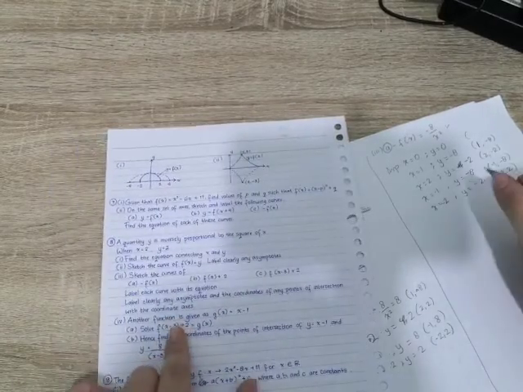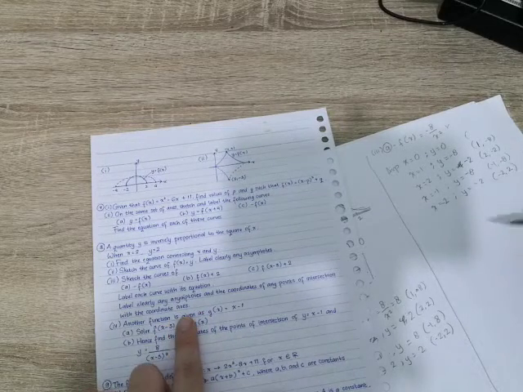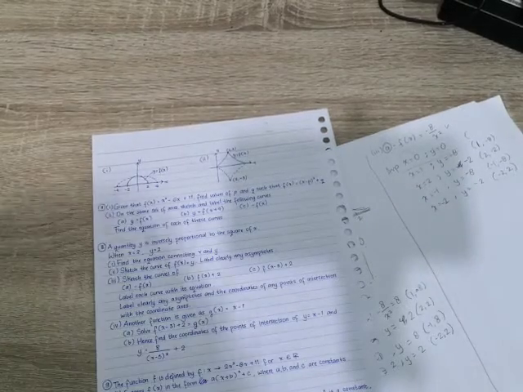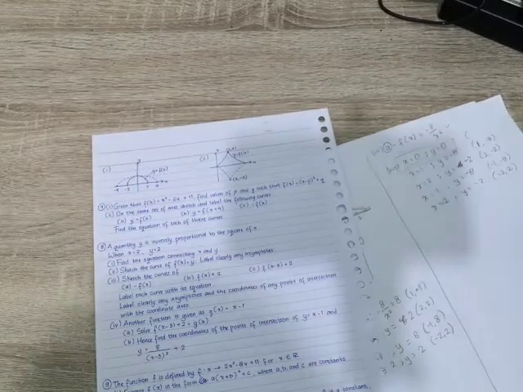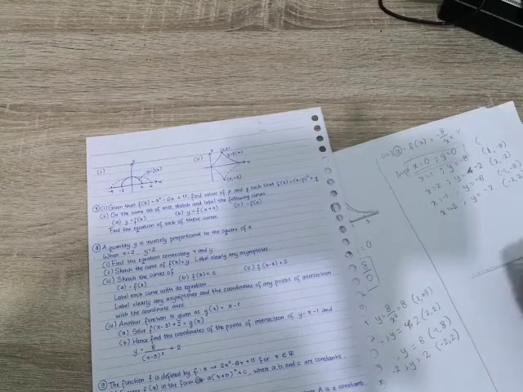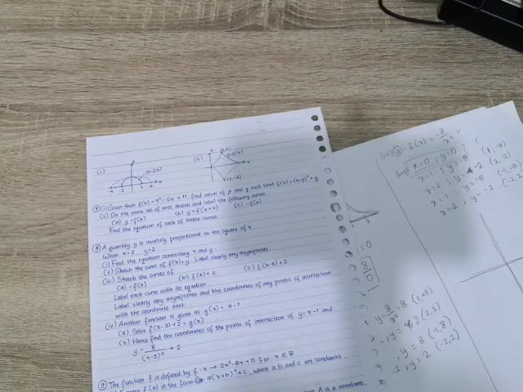Okay, there will be no intersection of the axis in this case because we have the asymptotes, right? I mean, we have the asymptotes here. So it means it will never touch x equals 0. It will also never touch y equals 0.